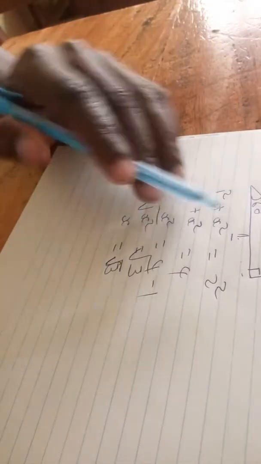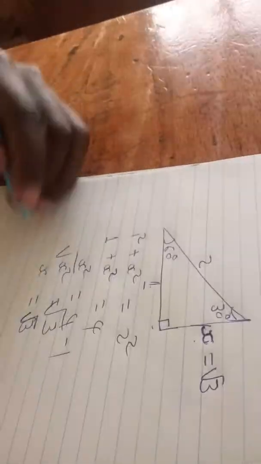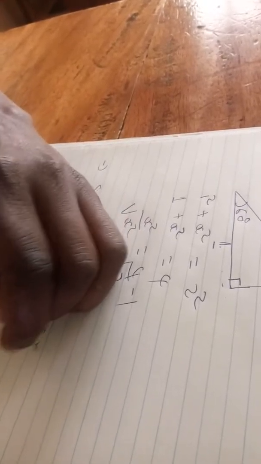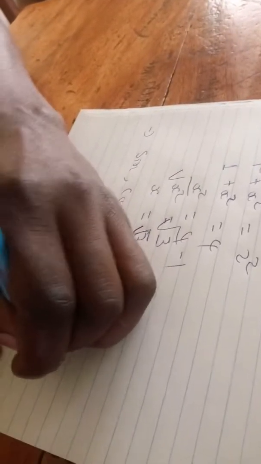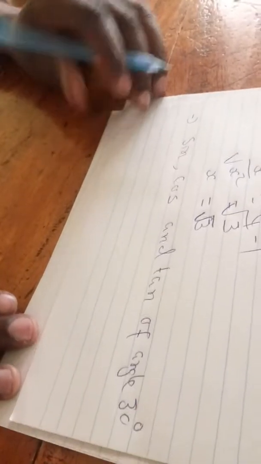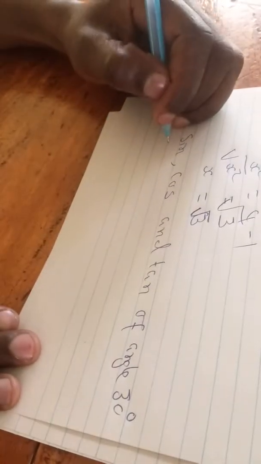The next thing that you should do is to find the sine, cosine, and tangent of these two angles. Let us begin by finding sine, cosine, and tangent of angle 30 degrees. Remember, the sine, cosine, and tangent of any angle can be easily found by taking this relationship of angles and the sides of triangles.